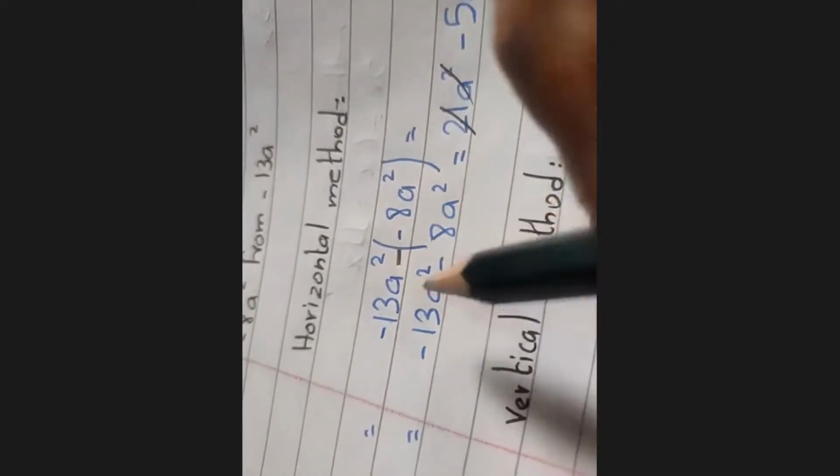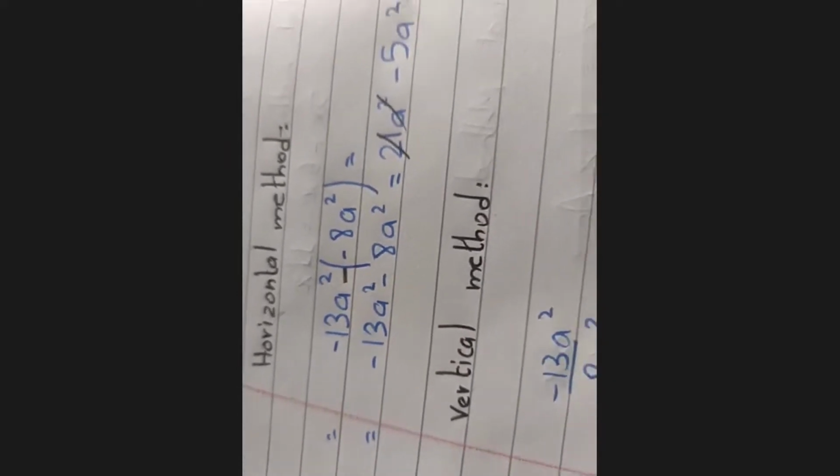Meraj, one second. In the horizontal method, look at the first step. Put your pencil on the first step. Meraj, where is the negative sign before the second bracket? Is there a minus sign before minus 8a square? Beta, are these two brackets being multiplied, Meraj? No, so where is the minus sign between them? Yes, here, right.